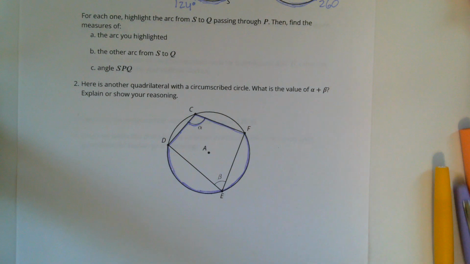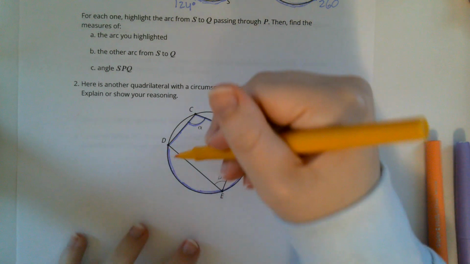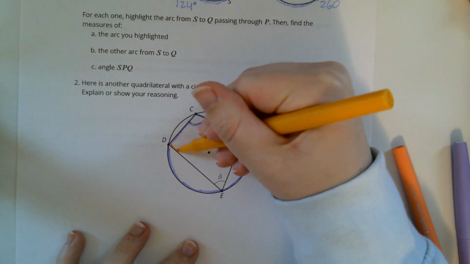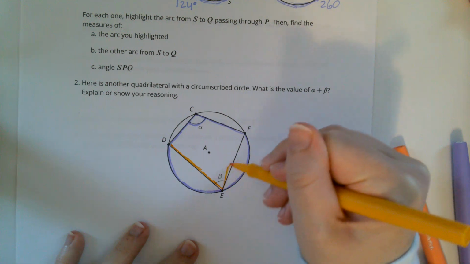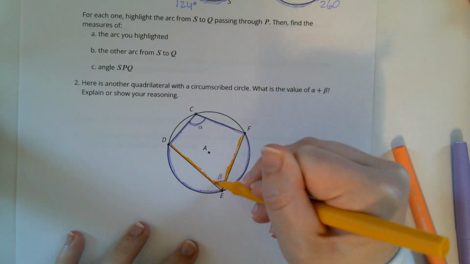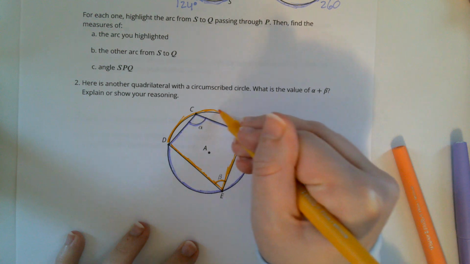And then with this other inscribed angle beta, whatever this angle measure is, this arc is going to be double that.